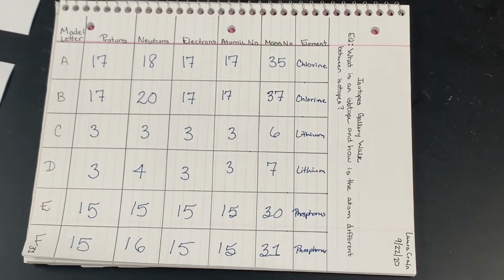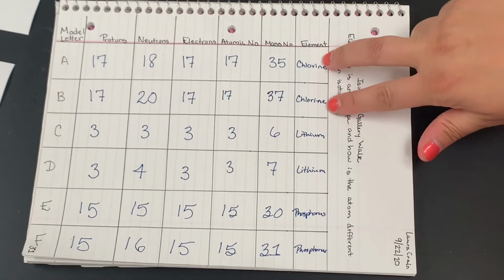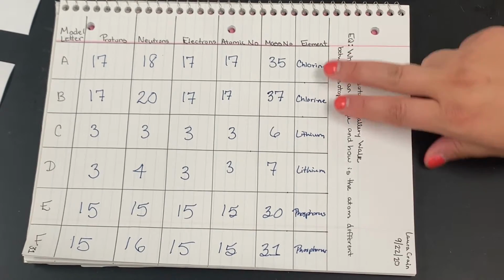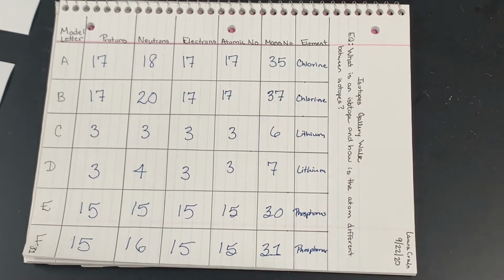Okay, with the chart all filled in, hopefully you noticed something a little odd. We had completely different atoms, but there were 2 atoms of chlorine, 2 atoms of lithium and 2 atoms of phosphorus. But the question is, were they the same? And the answer is, not quite.